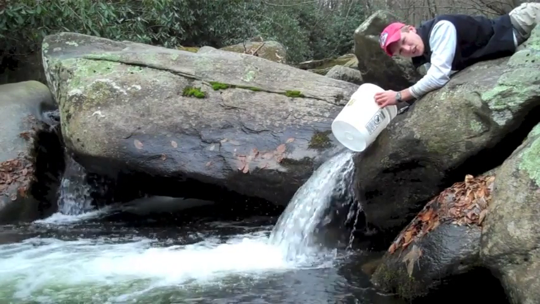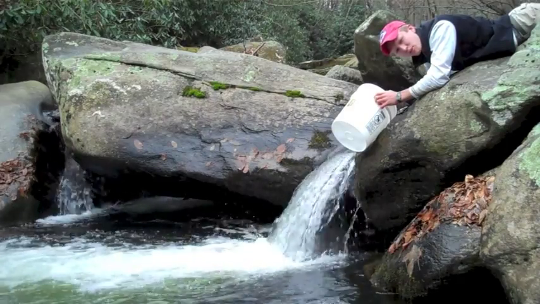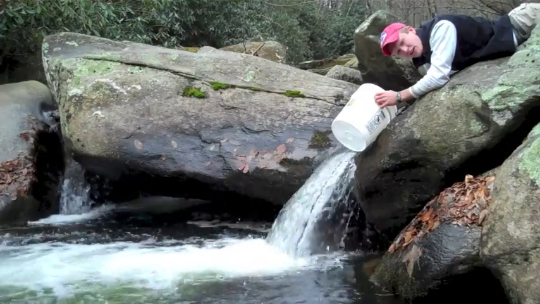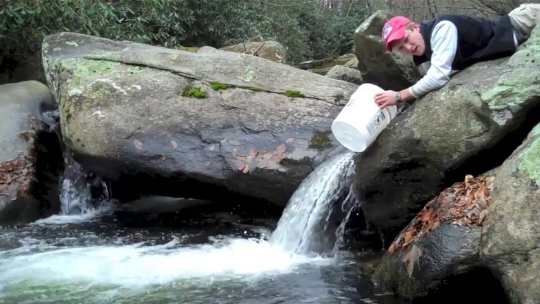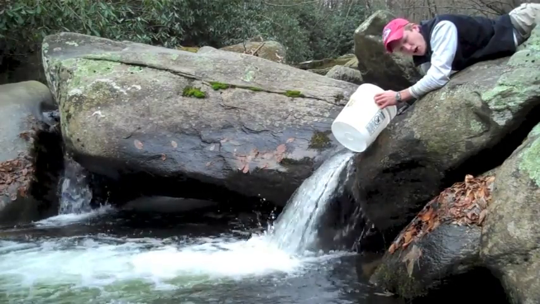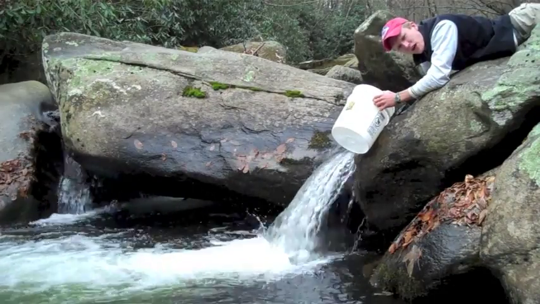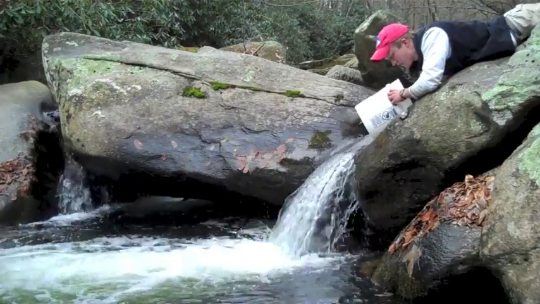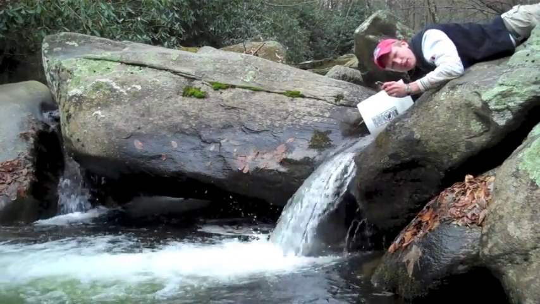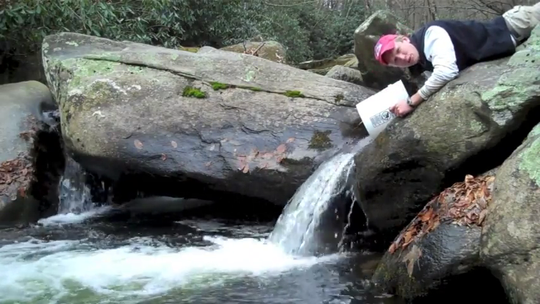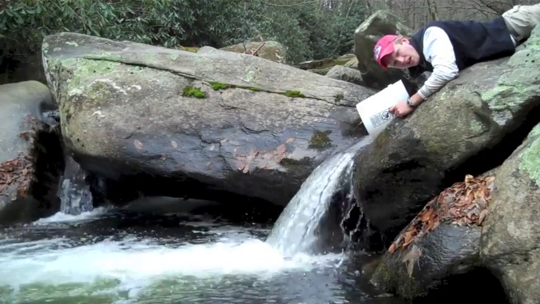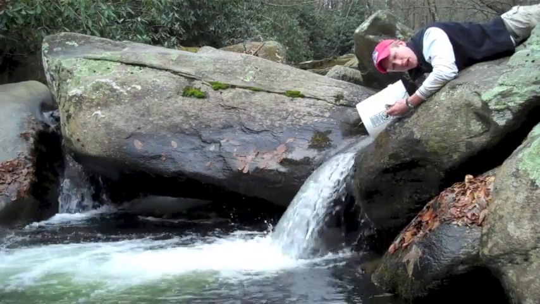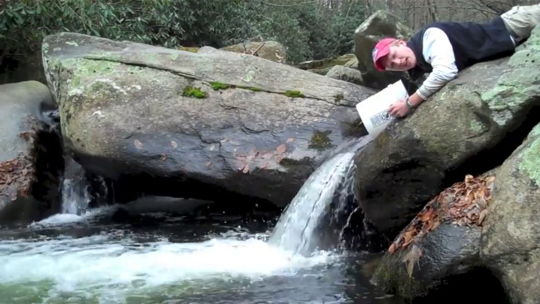In this demonstration on Winkless Creek here in Boone, North Carolina, I'll be showing you another method on how to conduct a flow assessment. I will be doing this by using the 5-gallon bucket method, using a 5-gallon bucket, of course, and also a stopwatch. Concept's pretty easy. Fill up the 5-gallon bucket, start the clock at the beginning, stop the clock when it ends.